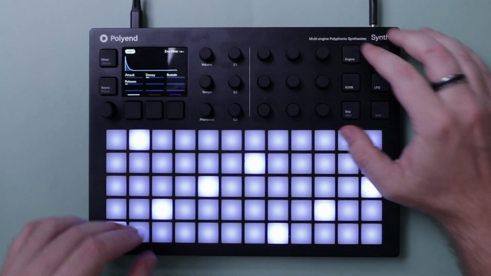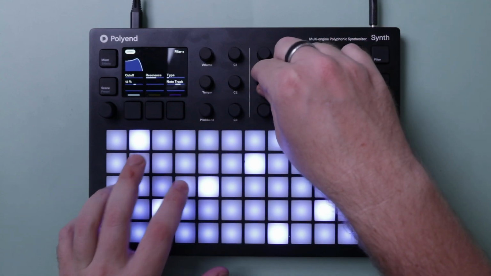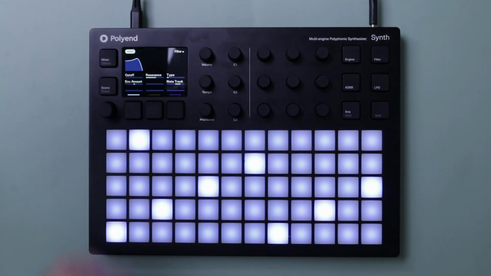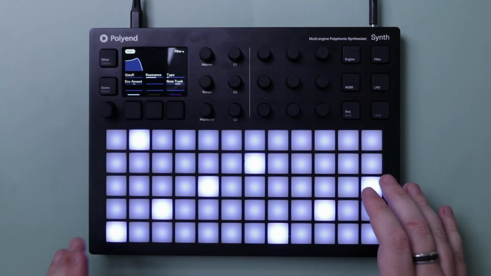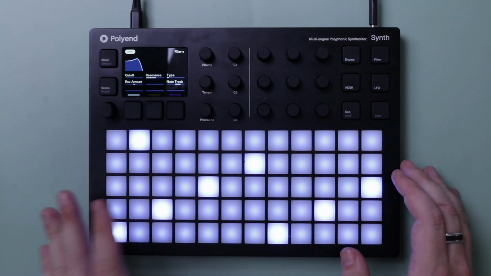So you can see how it's connected to that one, and it just gives you a little bit more finer control as well. So you can do something like that. And the last one we have is note tracking, and this allows us to use the pads as a control input. So like how we had the envelope amount, we're controlling it.